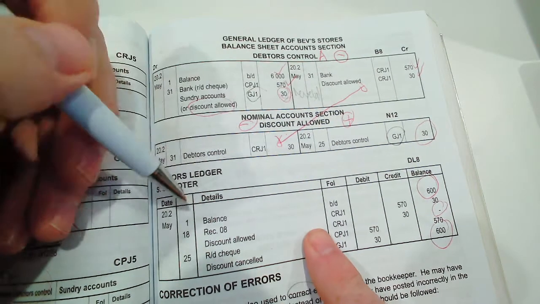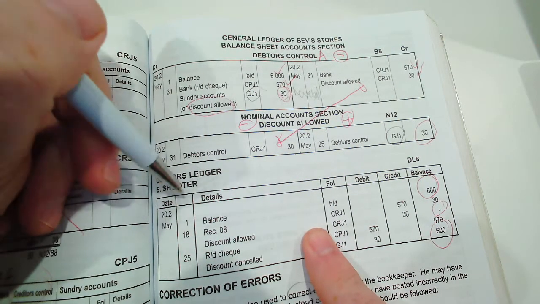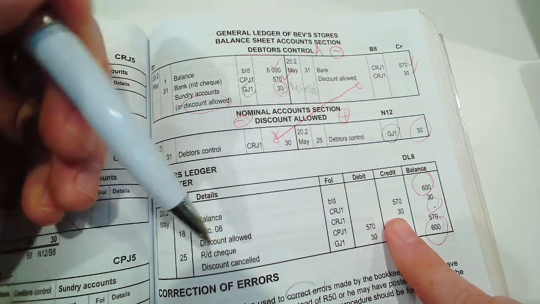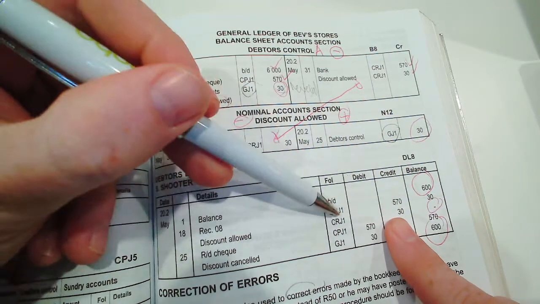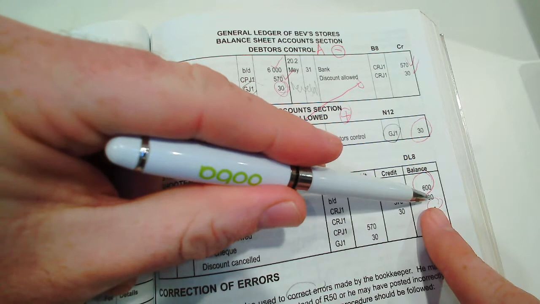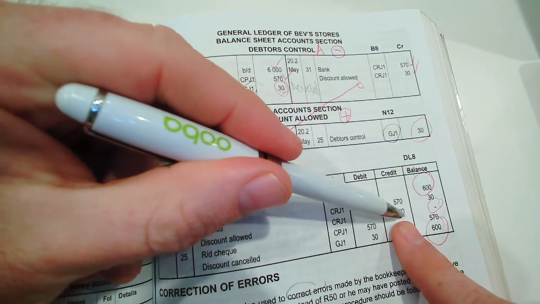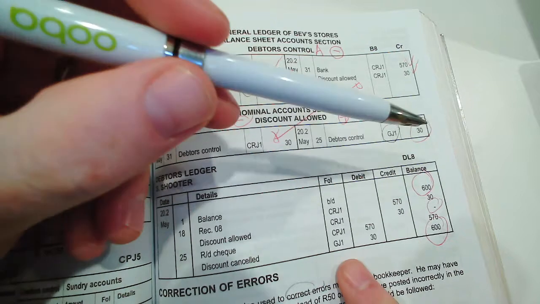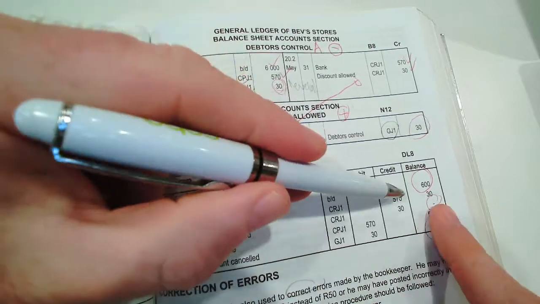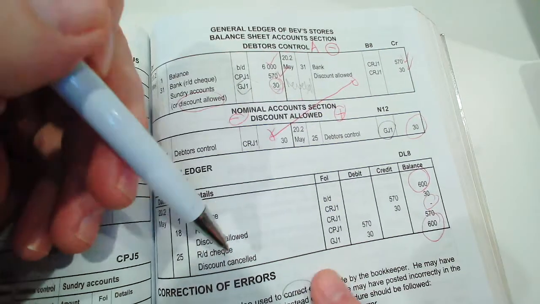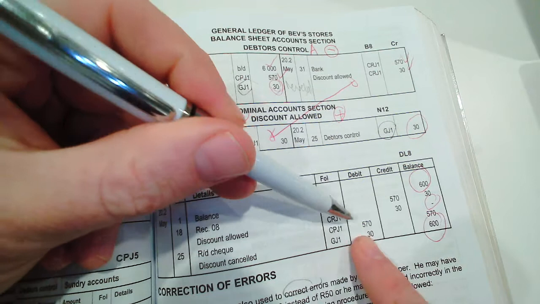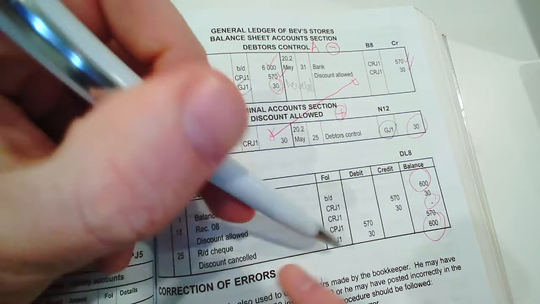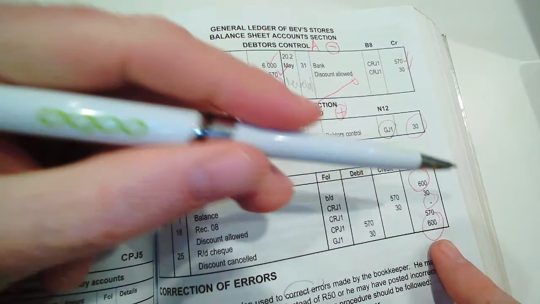Okay, last one then, debtors ledger: Shooter owed 600 Rand. 570 through the CRJ, and he only owed 30. Discount allowed again 30, and then he owes 0, and then you must owe the money again. So RD check CPJ 570, he owes 570 again, and the discount cancelled 30 Rand to get to the 600.